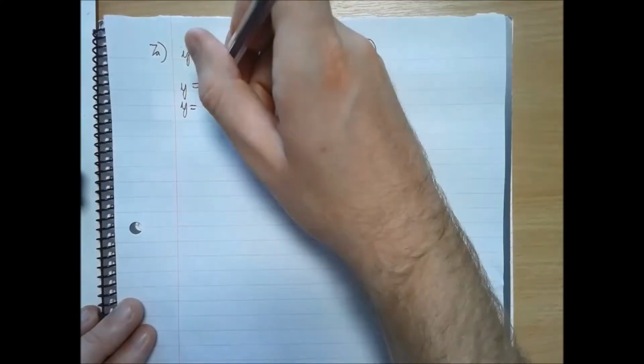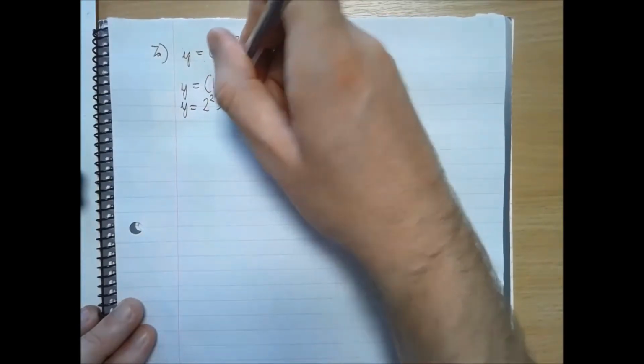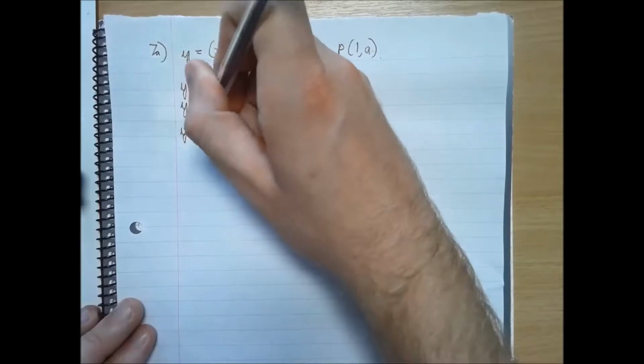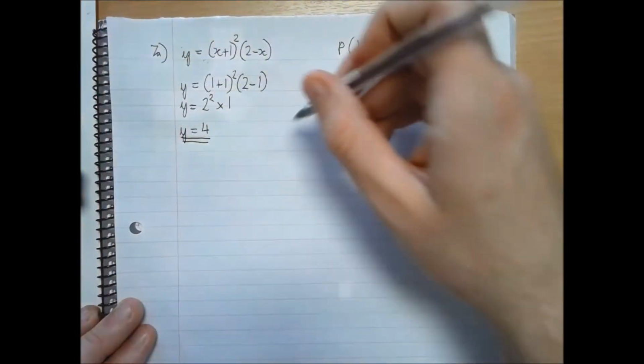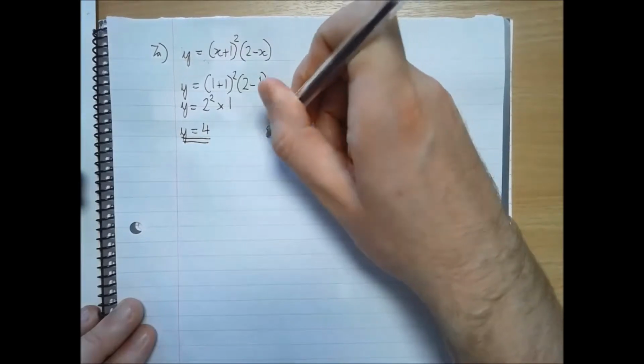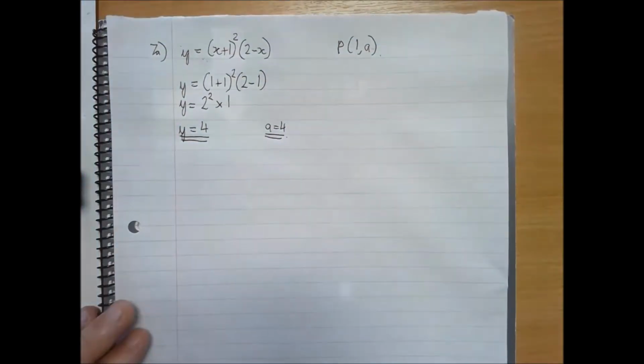So y is 2 squared times 1. Of course, y is just 4. So a is 4.